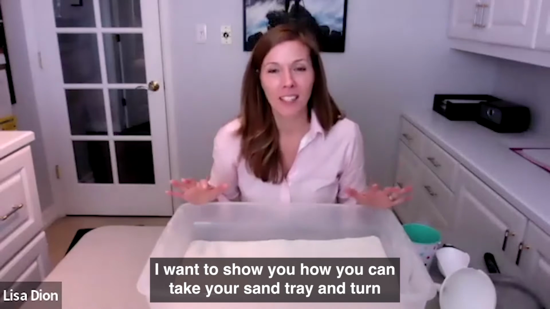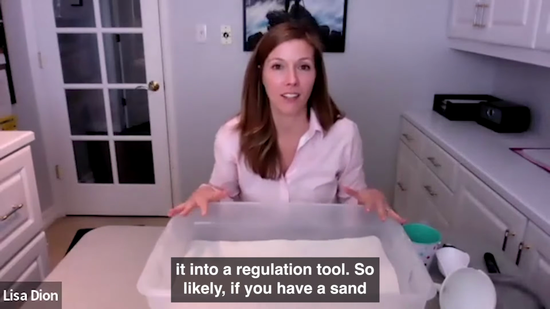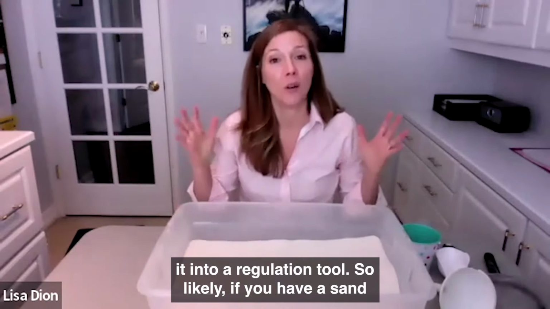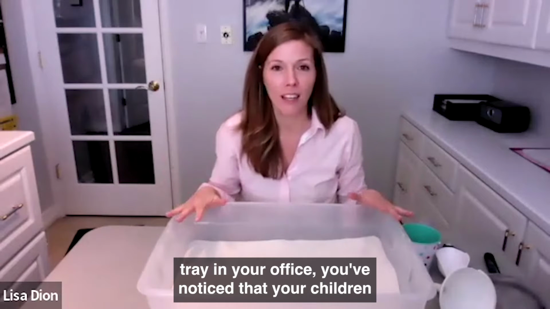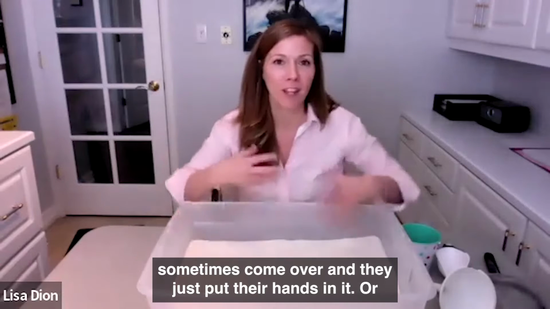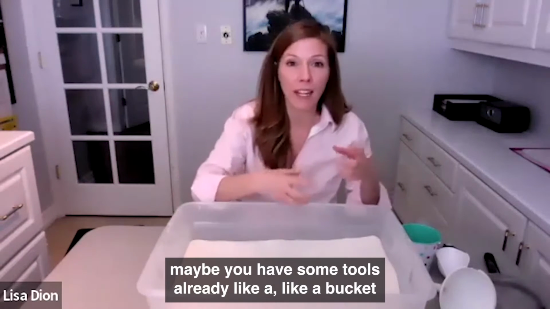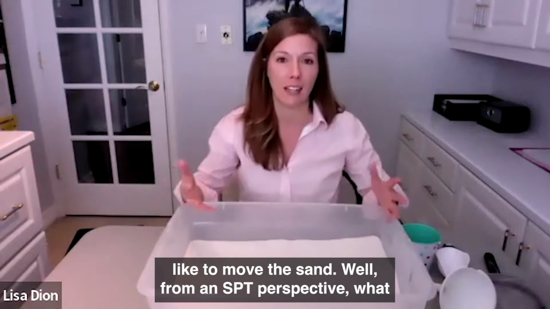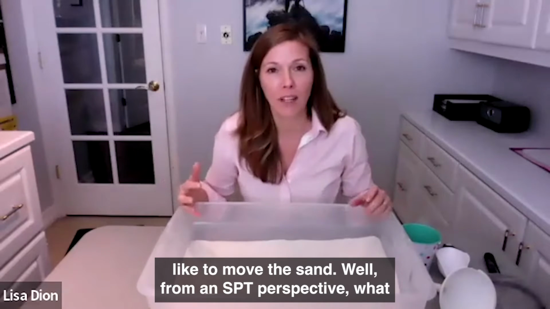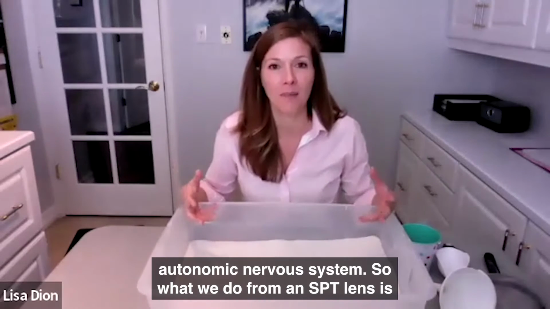I'll show you how you can take your sand tray and turn it into a regulation tool. Likely, if you have a sand tray in your office, you've noticed that your children sometimes come over and just put their hands in it, or maybe you have some tools already, like a bucket and a scoop, and maybe you've already noticed that children like to move the sand. Well, from an SPT perspective, what was actually happening is they're regulating their autonomic nervous system.